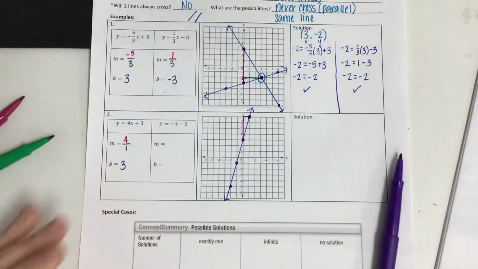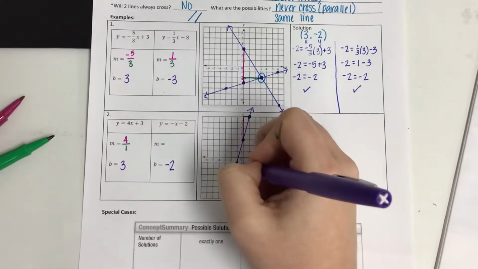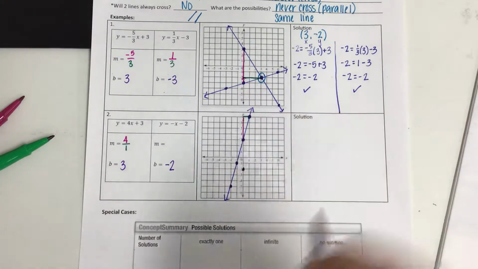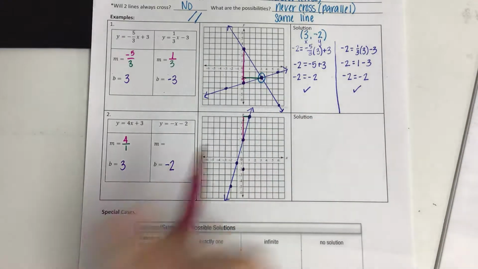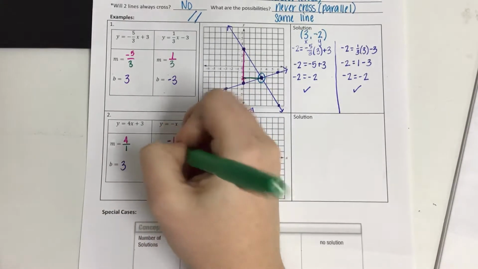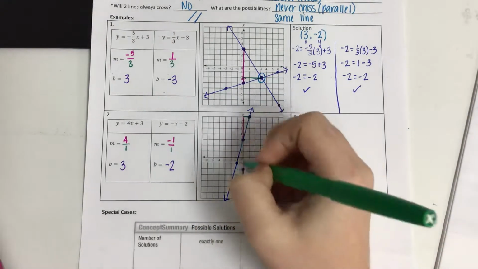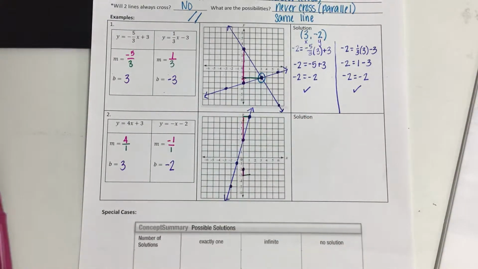Our second equation, our y-intercept is -2. And this time our slope is going to be -1 over 1, which means that we are going to go down 1 and then right 1, which gives us this point right here.